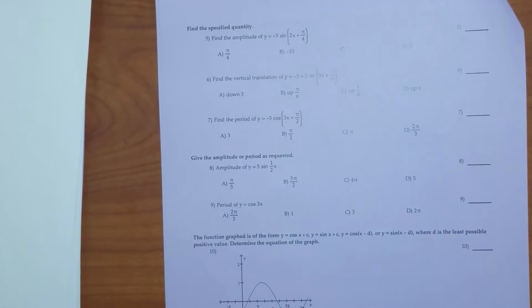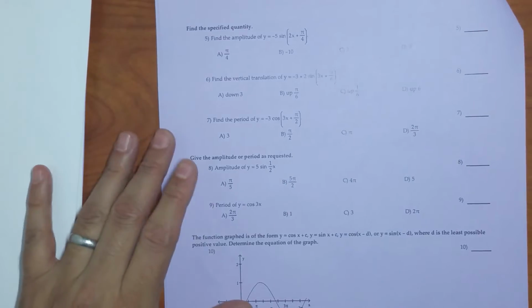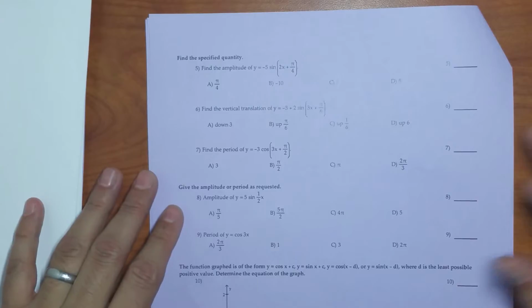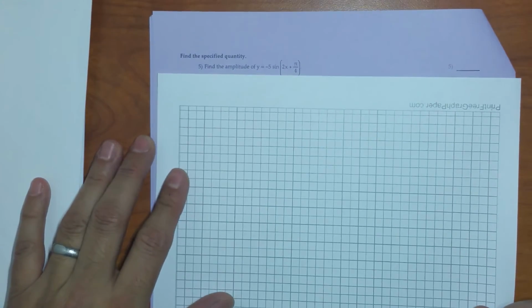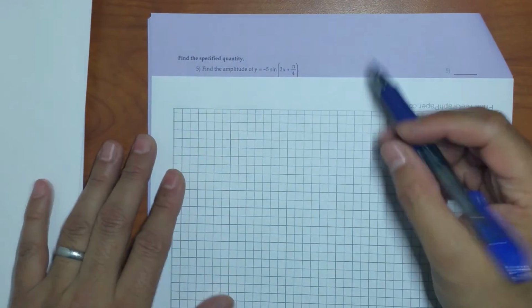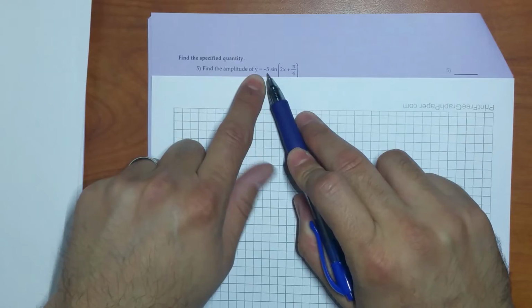Okay. Now for this one right here. Okay, pay close attention right now. For this one right here, find the amplitude. What's my amplitude going to be? Negative 5. But the way I taught you guys, we would say it would be negative 5, right?